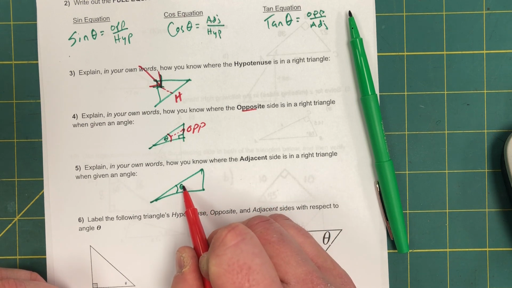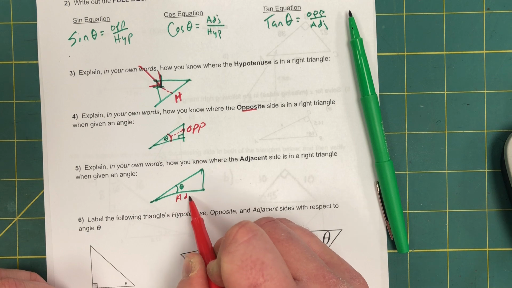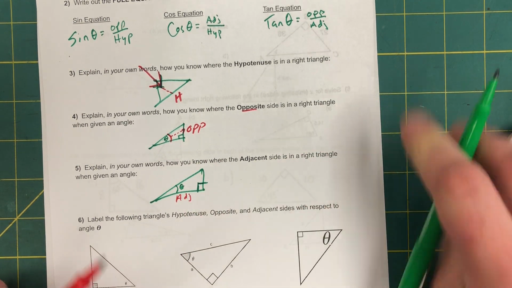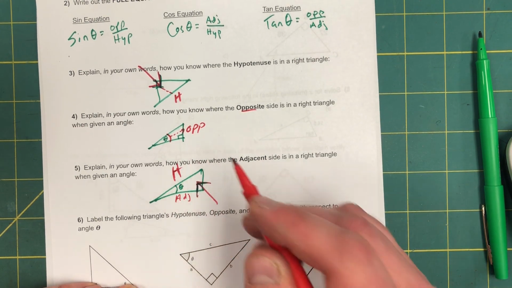All right, so that's still opposite over here. So then that makes this adjacent. And if you're like, why isn't that adjacent up there? Remember, because the right angle already claimed that. That's our hypotenuse. It already has a name.